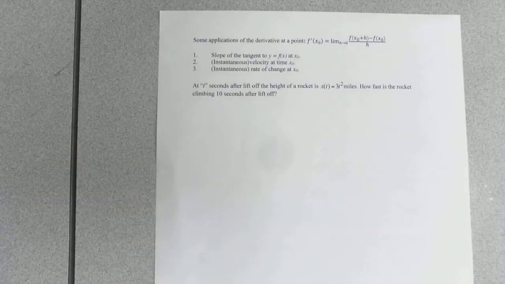Slope of a tangent line, which we've already talked about, instantaneous velocity at time x naught, instantaneous rate of change. Now, the word instantaneous in both cases is in parentheses because generally they won't say that. It'll say just velocity at 3 seconds or the rate of change at 5 seconds. When they give you a specific point in time, that is implying instantaneous. So the word instantaneous will generally not be there. They'll just give you a specific time.